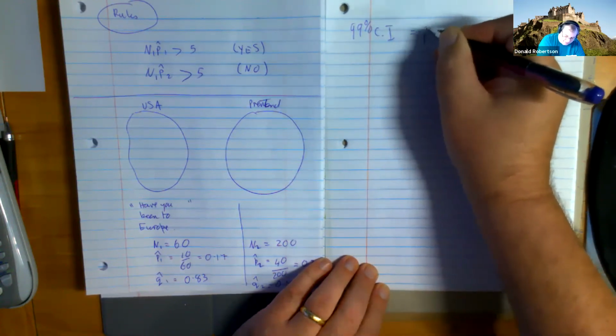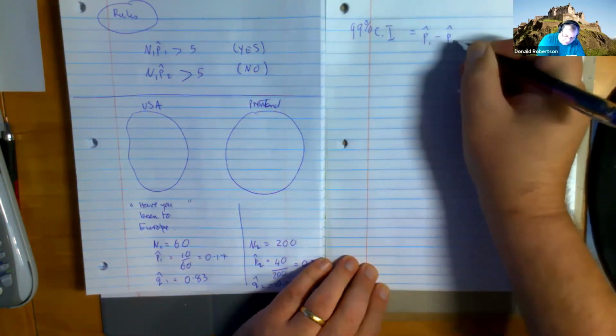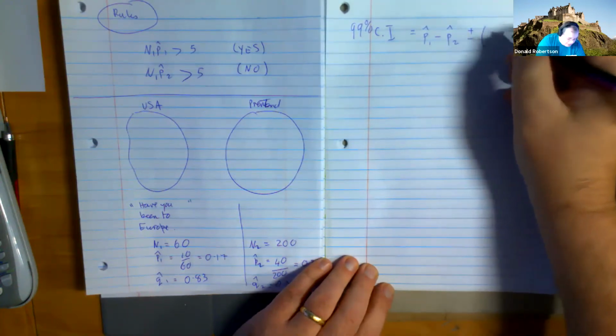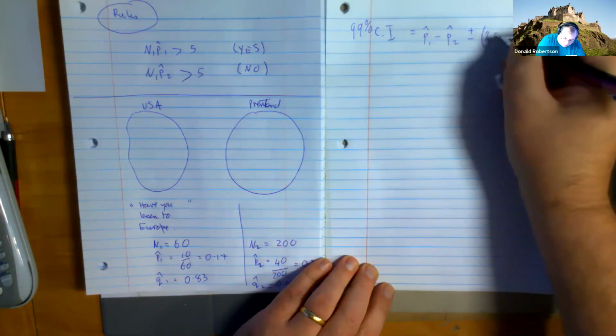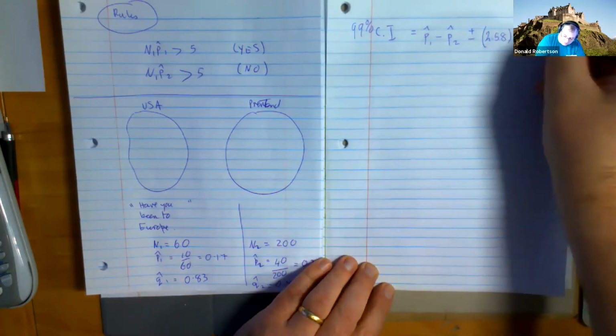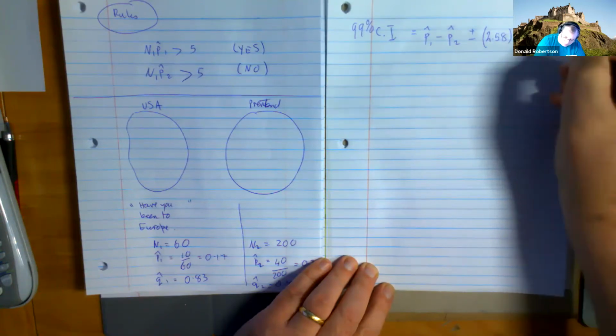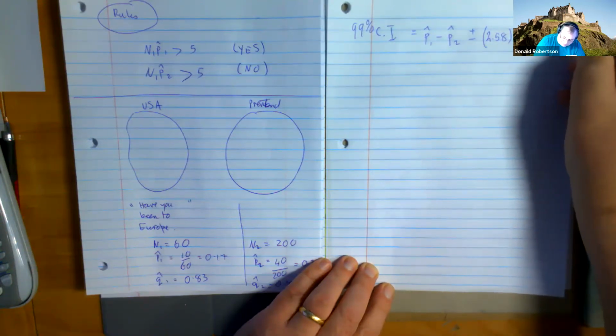So it's going to be p1 hat, take away p2 hat, plus or minus, the magic number for 99 is 2.58. And then the square root of p hat 1, q hat 1 over n1, plus p hat 2, q hat 2 over n2.